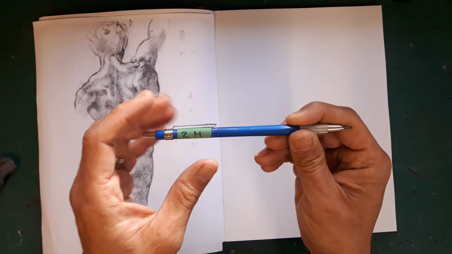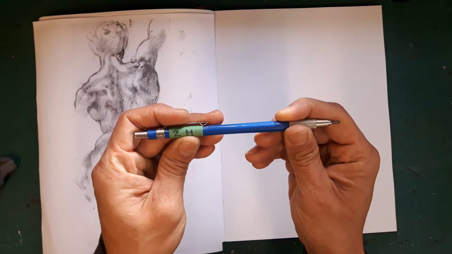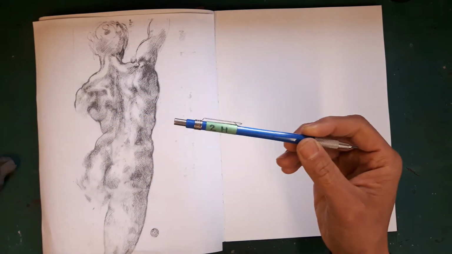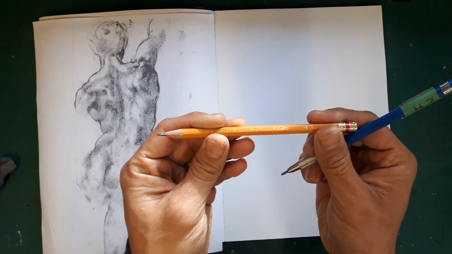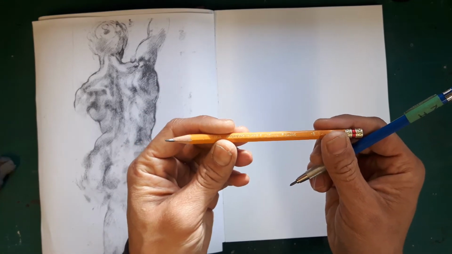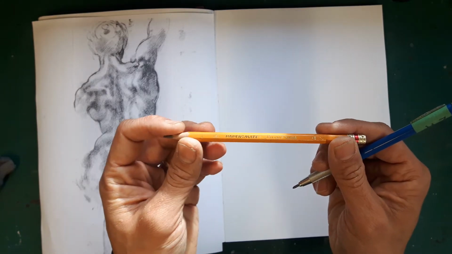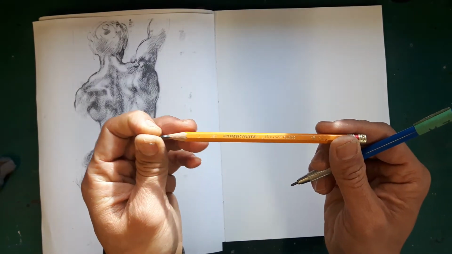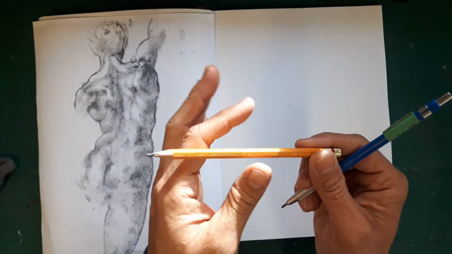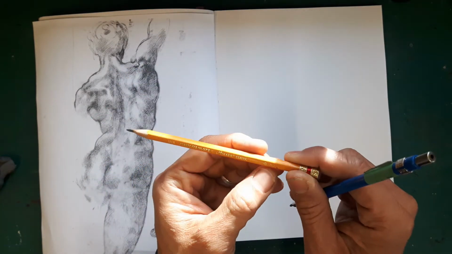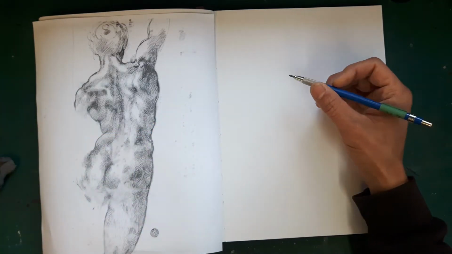I covered some of that in the description of the course materials. But if you have an HB pencil like this, that's sufficient to get your initial drawing started. You don't want to go darker than this, like the 2B, 4B, all the way up to 9B. So HB and very light lines to begin with.